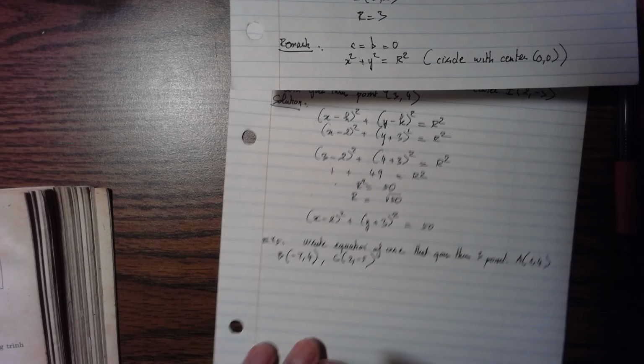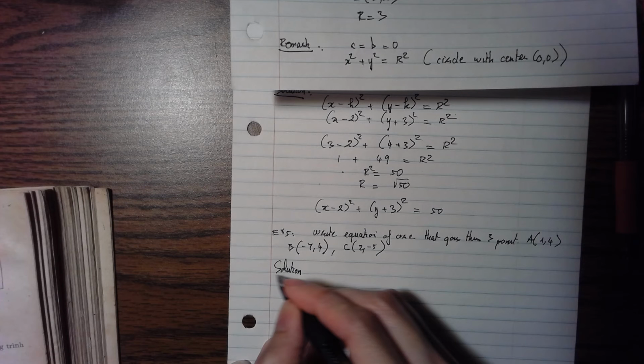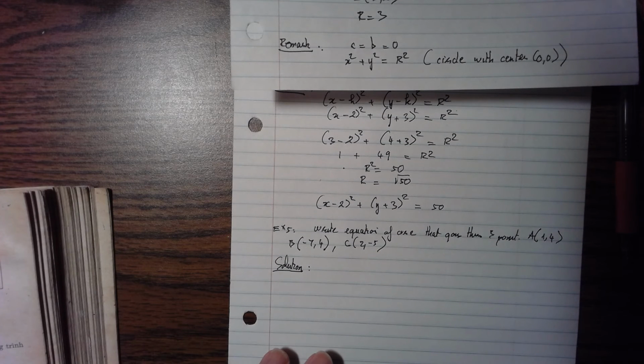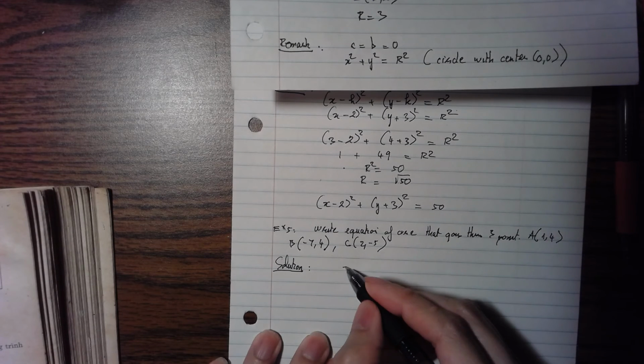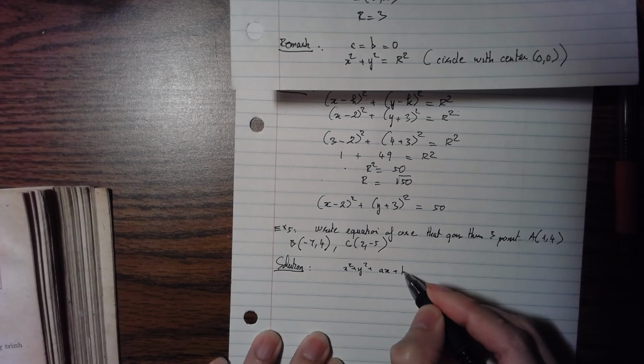When you're dealing with a question like this, you should use the general form. That's much easier. The general form is x squared plus y squared plus ax plus by plus c equals 0.